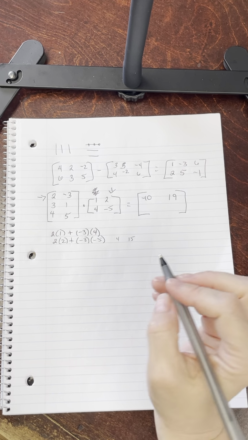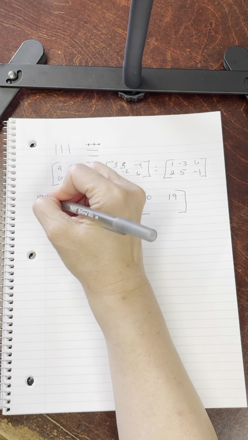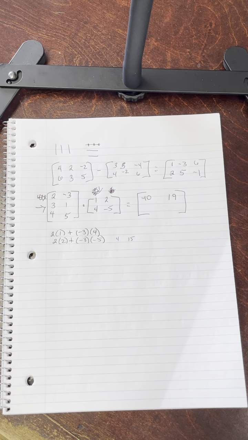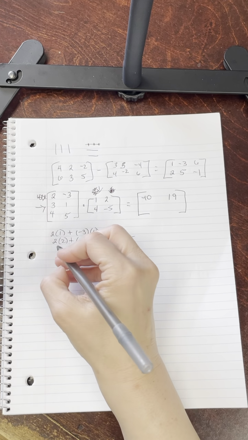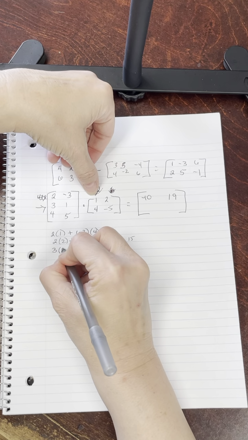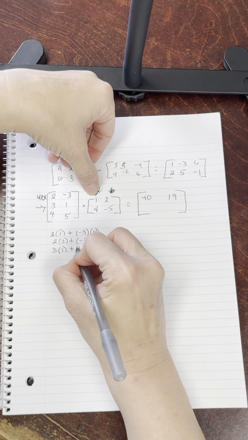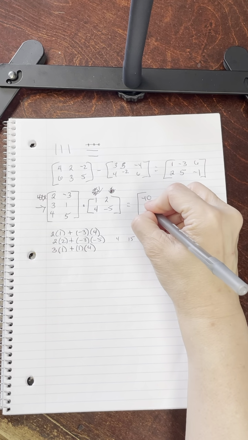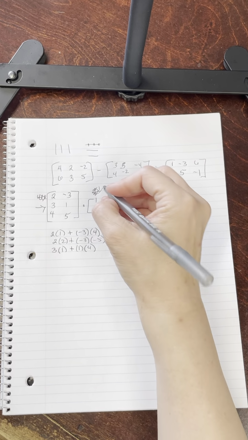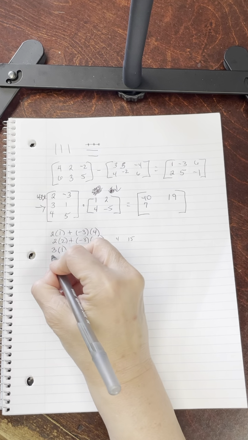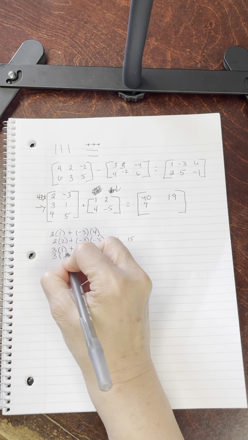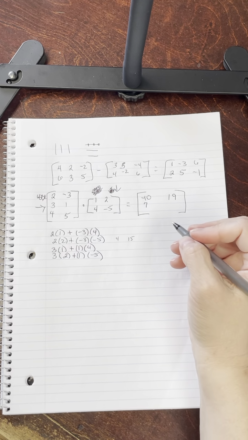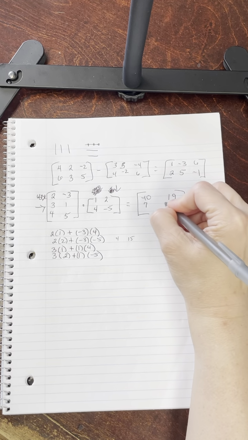Okay, so now we move to our second row and back to the first column. So that's going to give us 3 times 1 plus 1 times 4, and that's going to be 3, so 7, and then change to this, so 3 times 2 plus 1 times -5, so that's 6 minus 5, 1.